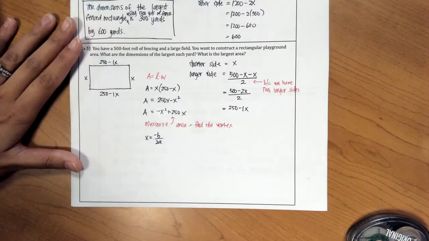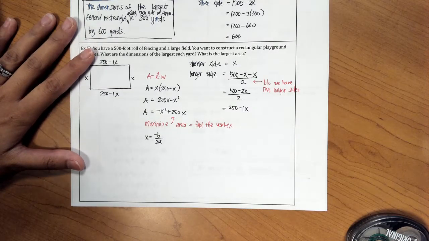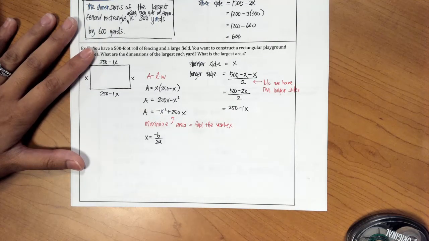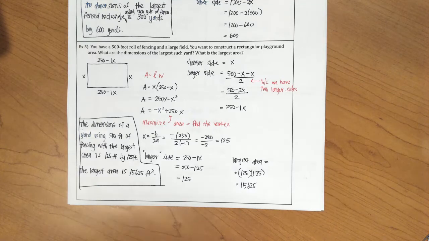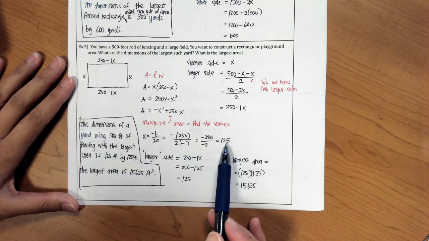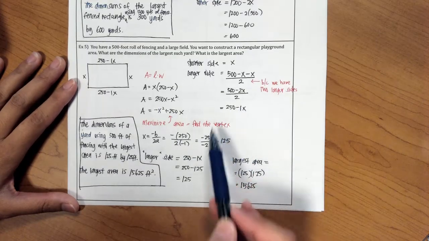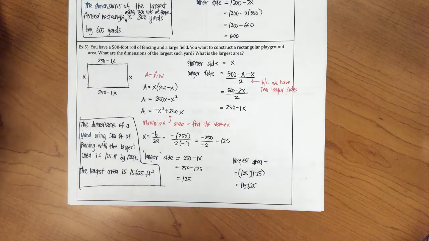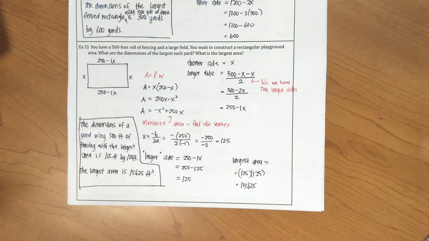Take a moment, see if you can do this yourself. Everything is pretty straightforward. I'll pause it. Okay, so after I've done this, I've solved for the vertex, which is 125 for one of the sides. I plugged it back in to find the other side, which is also 125. Hopefully that triggers, you should remember that a square is the largest area.